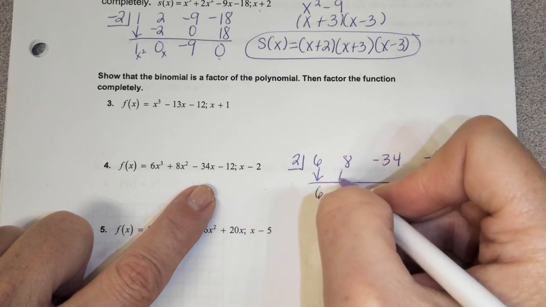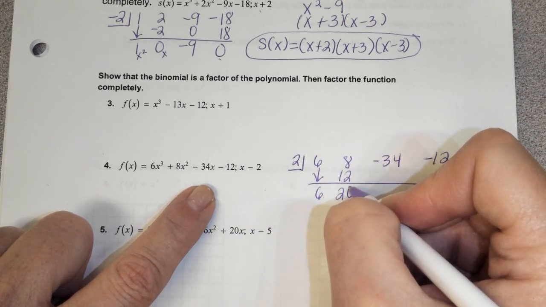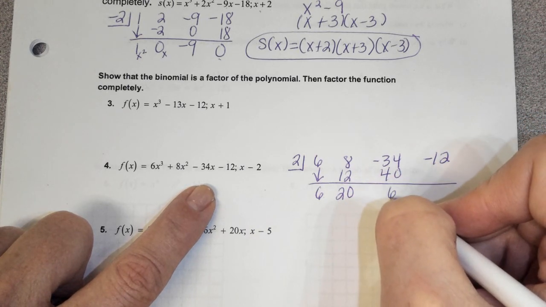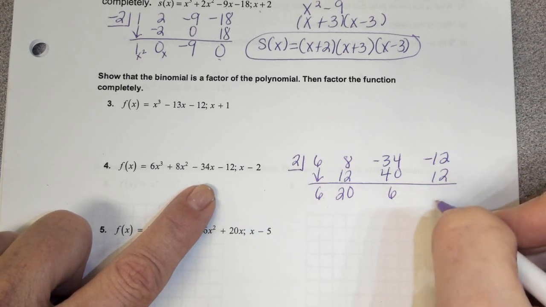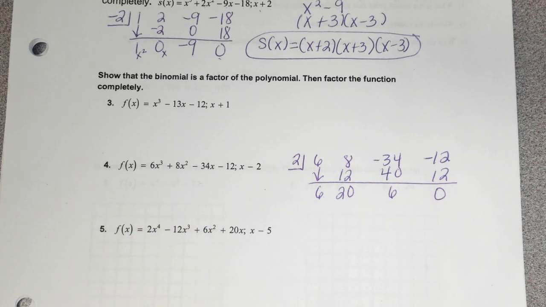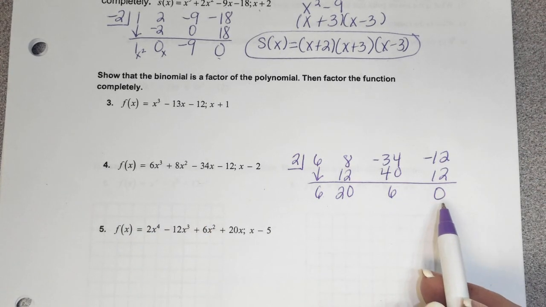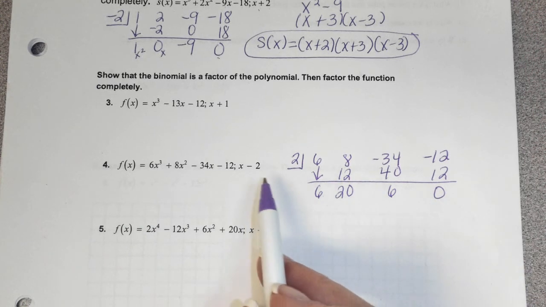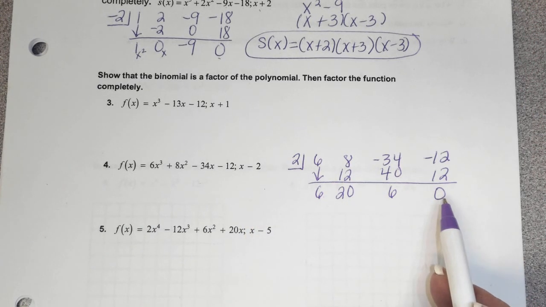I multiply and add, multiply and add, multiply and add. So I got 0. That's how we show that that is a factor. If it's a factor, we have to get 0 for the remainder.